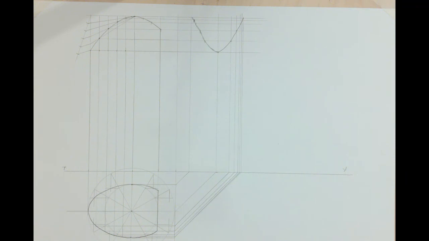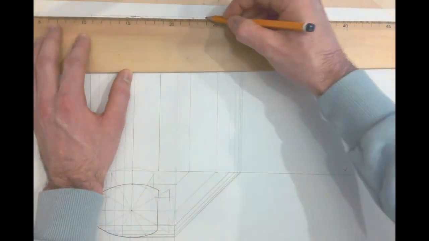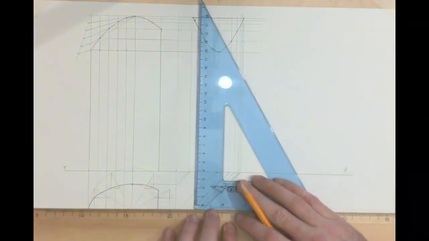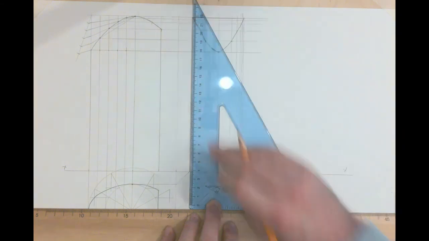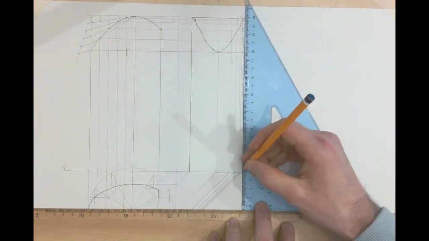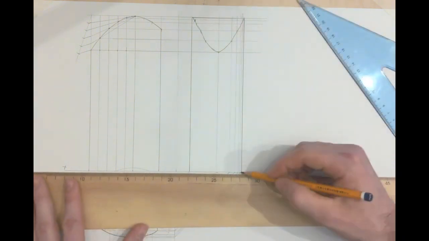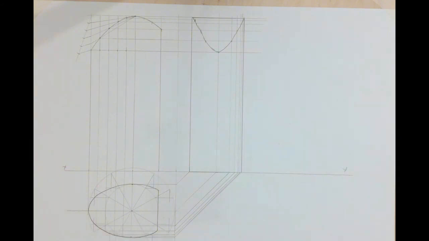The top of the object will be flat, going across, and the two sides going down will be heavy. Okay, that'll be my end view finished.